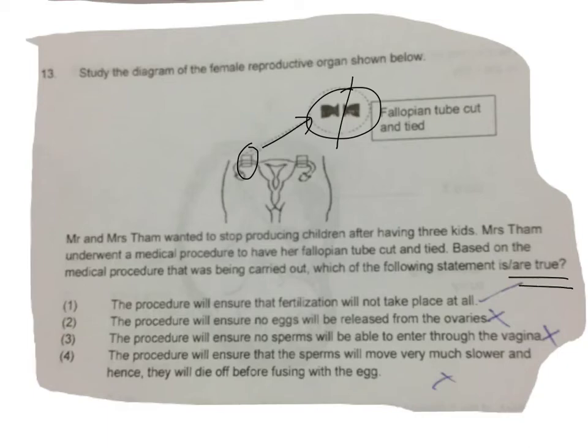Remember, we only want the true statements. The procedure will ensure that fertilization will not take place at all. This is true. Why? Because here is the ovary. This is a place where all the eggs are kept. Normally the egg will travel this path to here, which is the womb, and this is where the baby will develop. By cutting away the fallopian tube in between here, the egg could not be transported to meet the sperm at all.